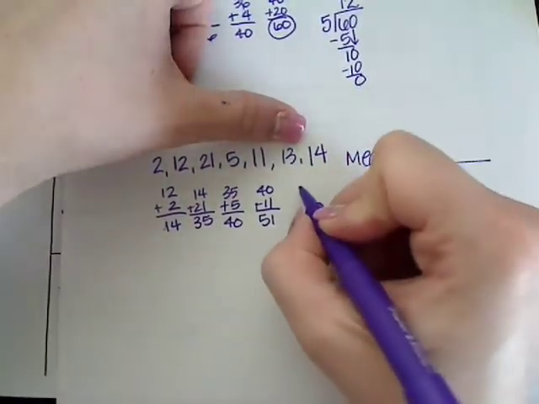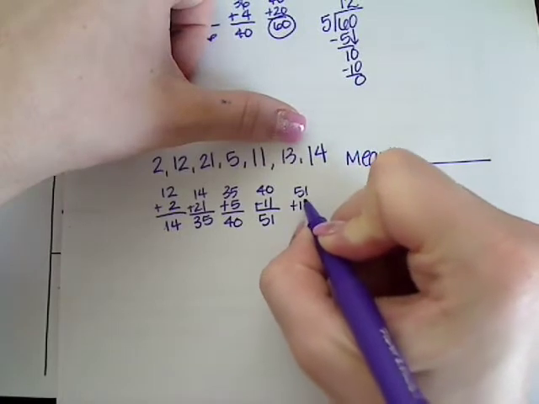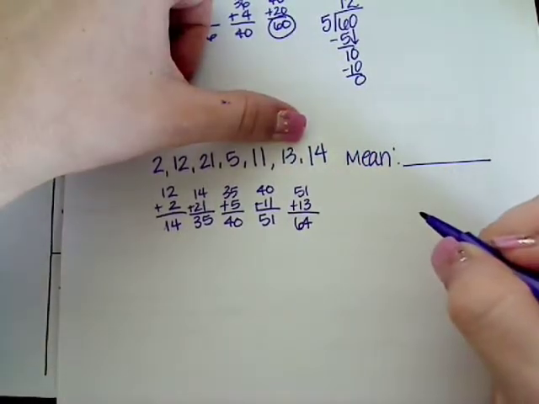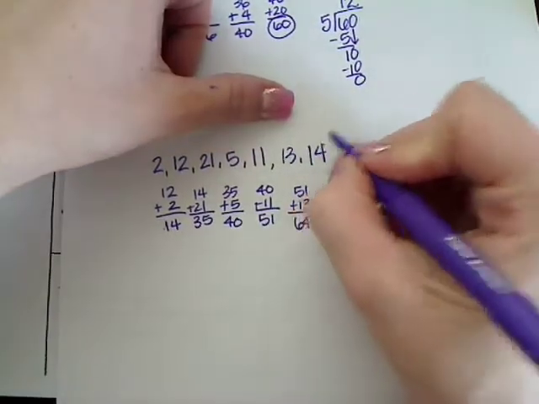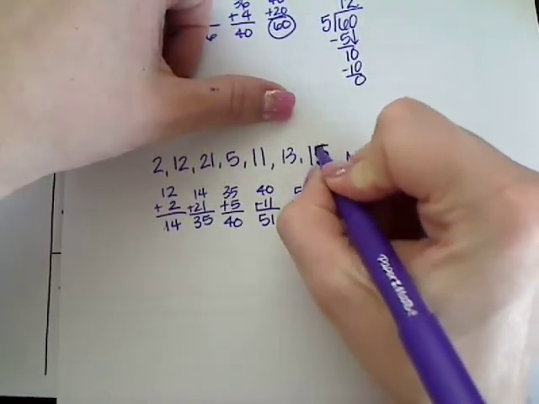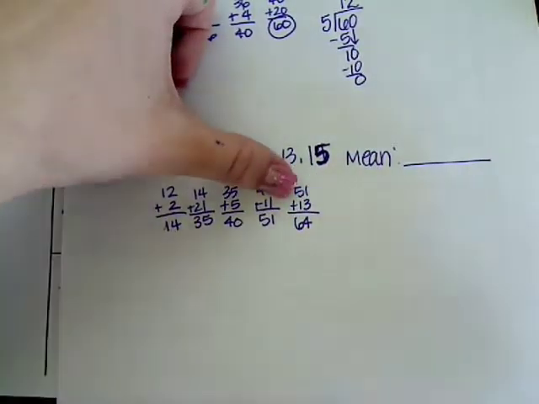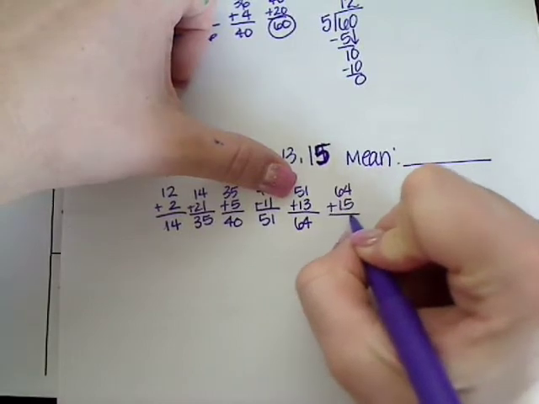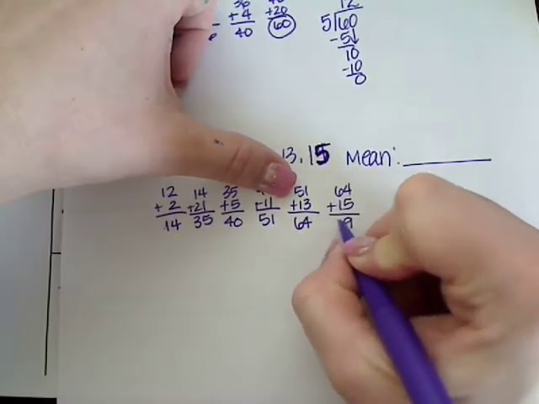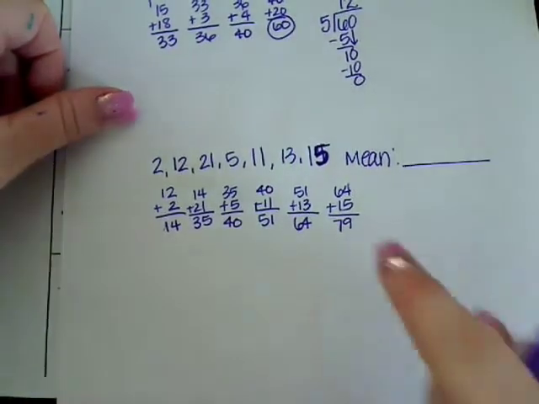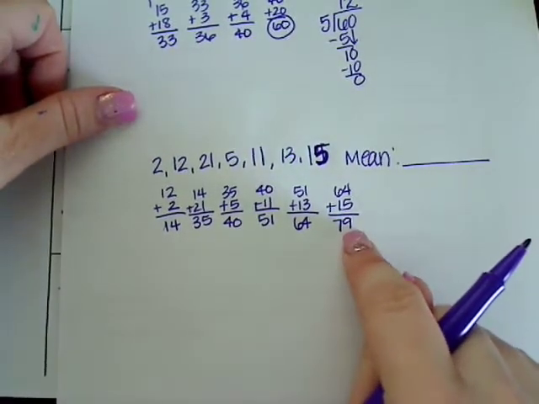Now we'll add 13. 51 plus 13 is 64. Now I'm going to make this a 15. Okay, now let's add 15. So 64 plus 15 gets us 79. Okay, so that gets us a total of 79.